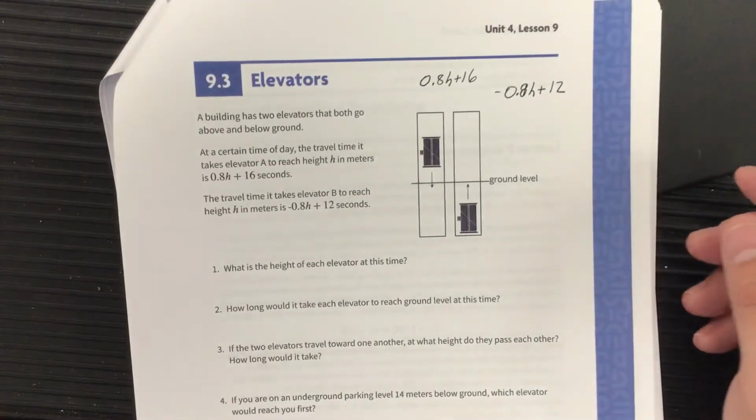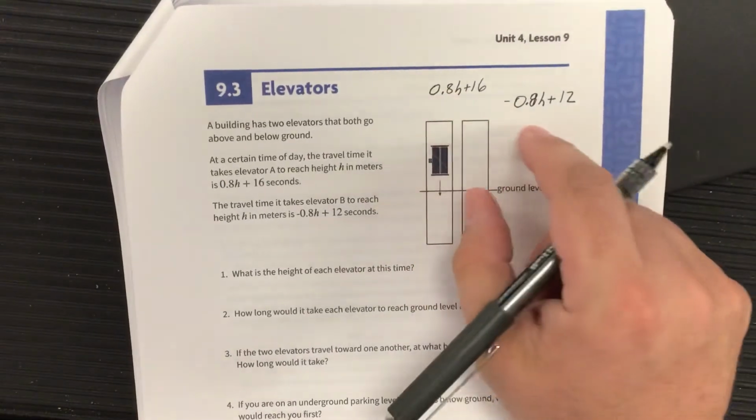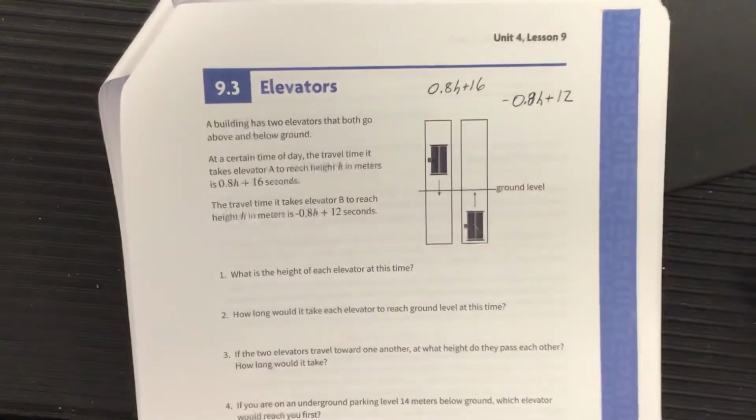All right, so those are just the equations. Again, sometimes they're going to use H instead of X. That's fine. The variable doesn't matter. They're going to be solved the same. Question number 1, what is the height of each elevator at this time?